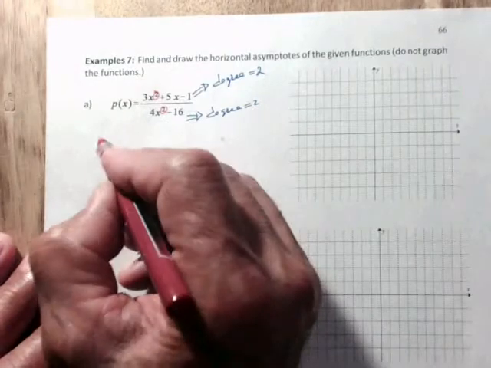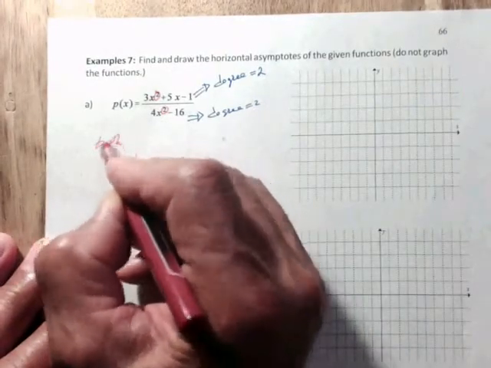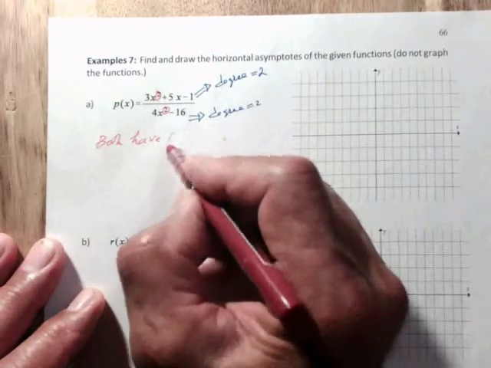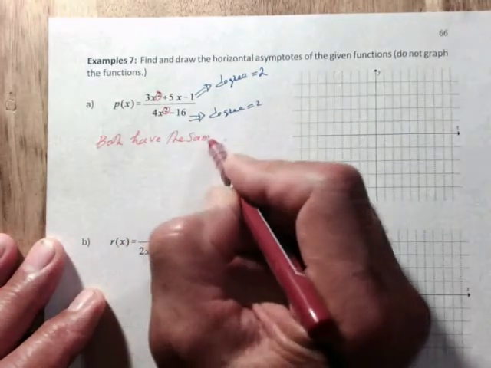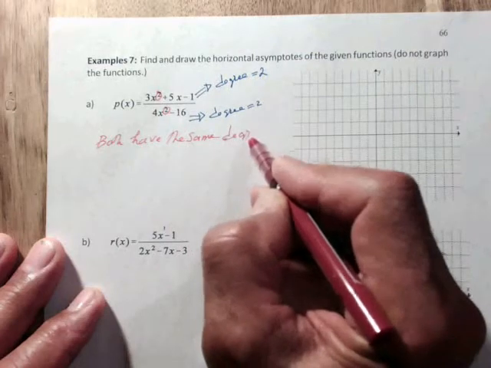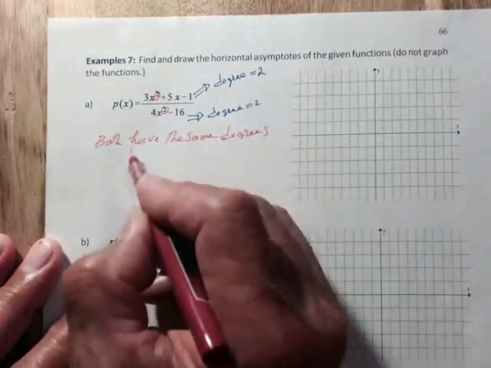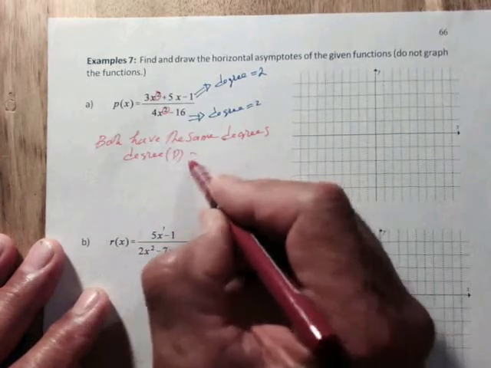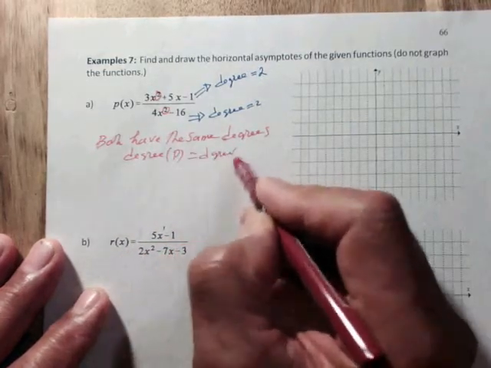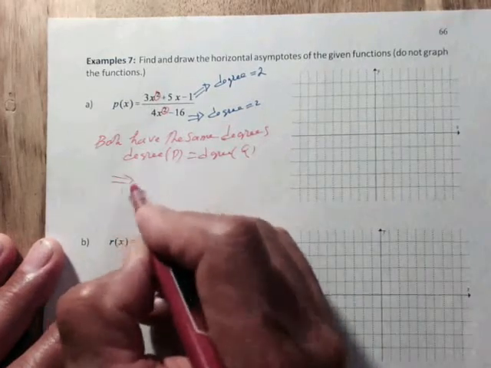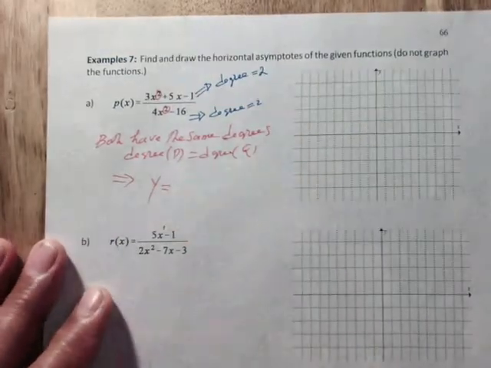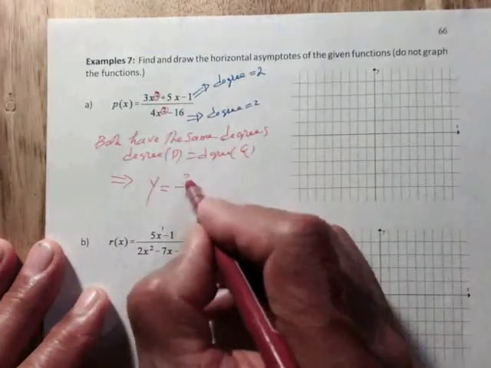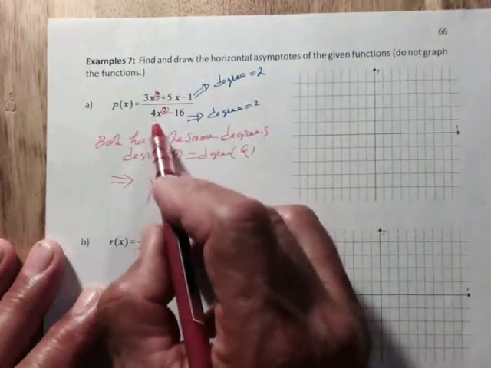So both have the same degrees. Degree of P equal to degree of Q. So that means what? y equal to, the leading coefficient is 3 in the numerator, the leading coefficient is 4 in the denominator.